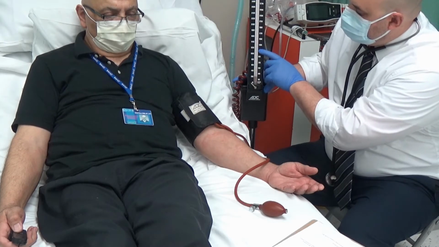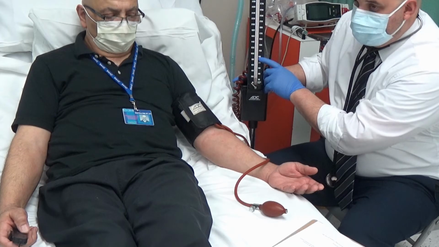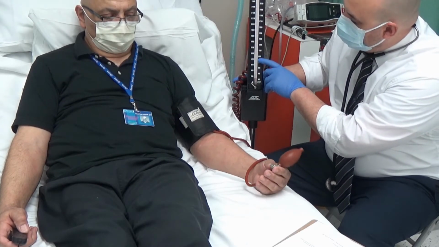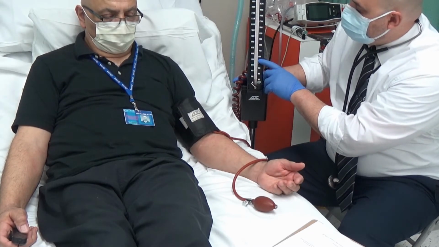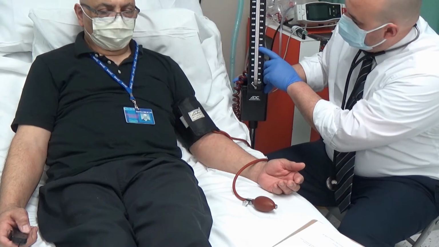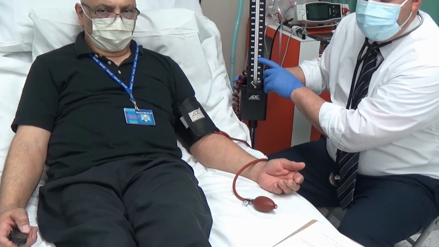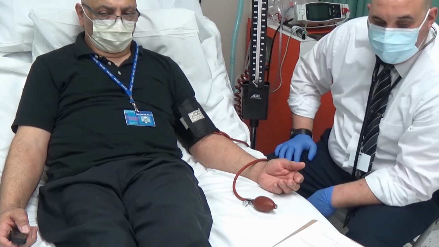Now the beat's going to continue as I'm slowly releasing the balloon pressure. Once that beat goes away, that is essentially your diastolic pressure, and I heard that right around 80, 82, okay? So that was his systolic and diastolic. He's probably about 128 over 82. Normal is 120 over 80. Very healthy individual. So that's how you would essentially get a manual blood pressure.